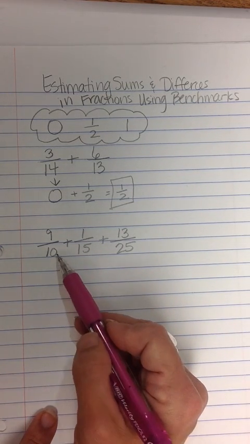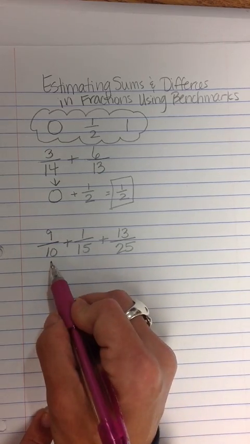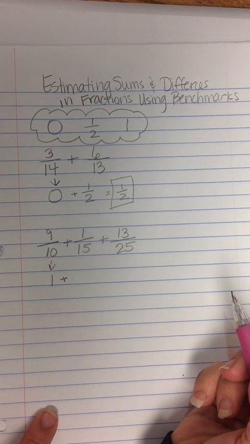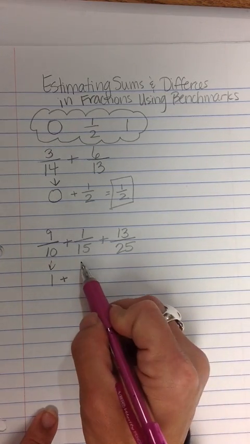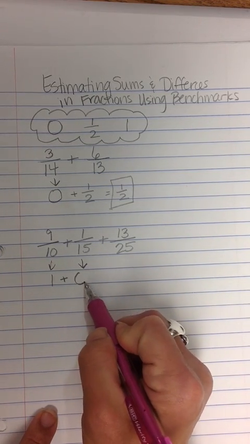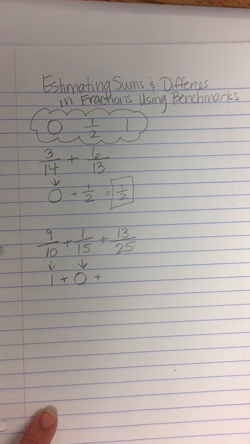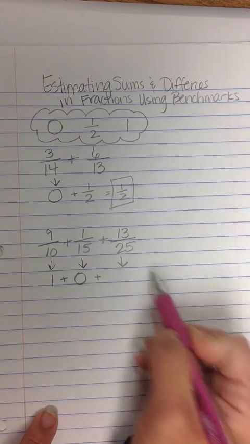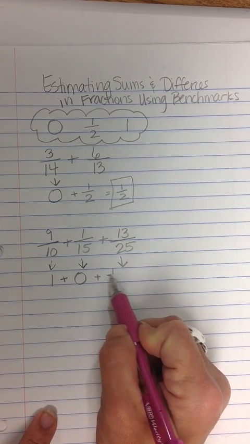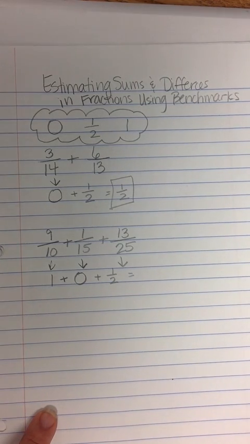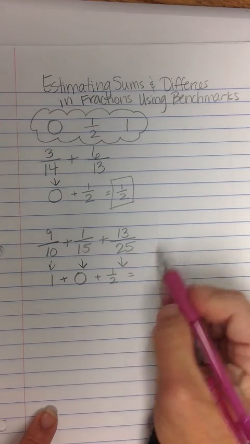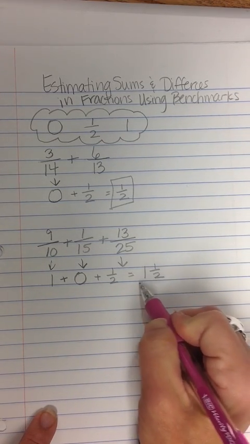9/10, 9 out of 10. That's almost the whole thing. This would change to 1. 1/15, well, 1 out of 15 isn't very much. That's going to change to 0. And 13/25, well, 13 is half of 26, so that's pretty close. We're going to change 13/25 to 1/2. Now I add all those together. 1 plus 0 is 1, plus 1/2 is 1.5.